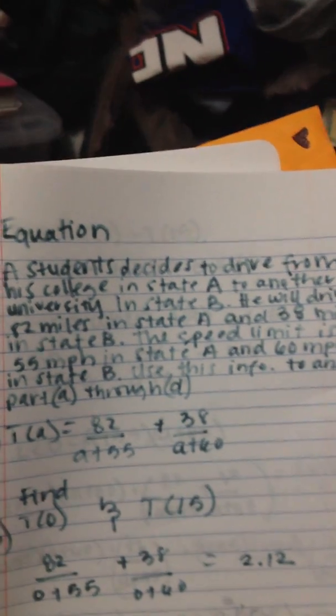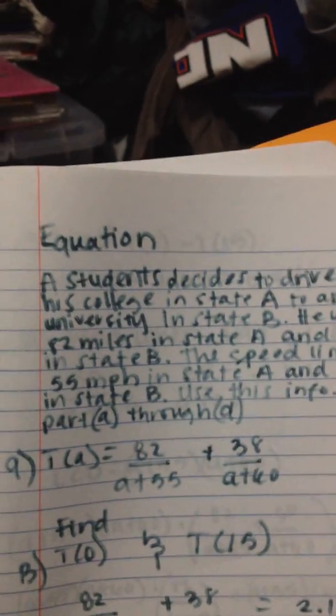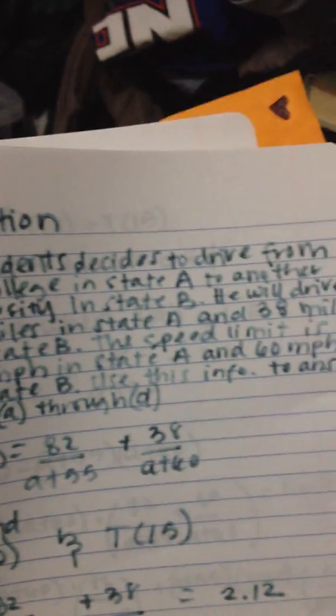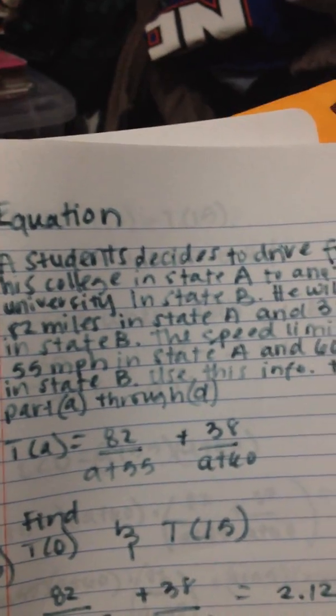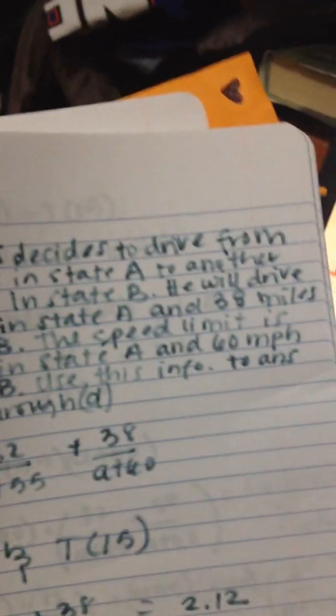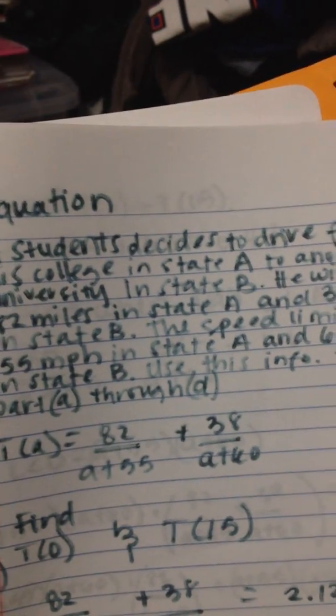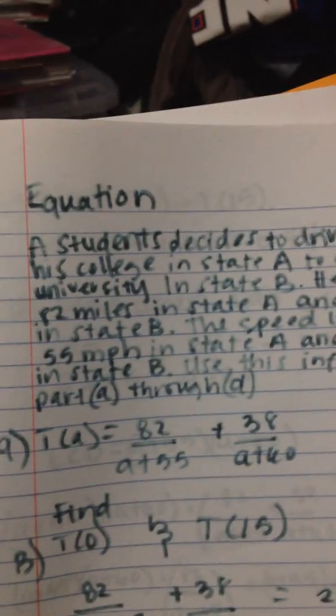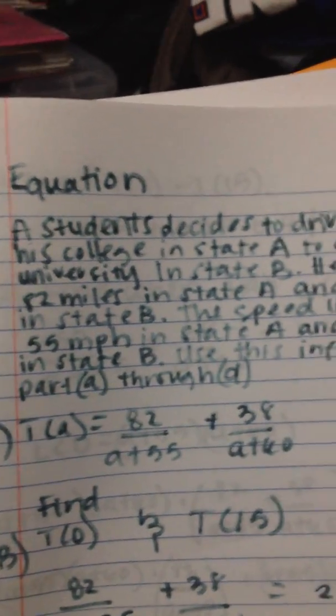The problem given today: a student decides to drive from his college in state A to another university in state B. He will drive 82 miles in state A and 38 miles in state B. The speed limit is 55 miles per hour in state A and 60 miles per hour in state B. So we're going to use this information to answer parts A through D.